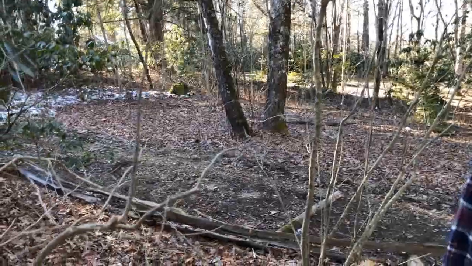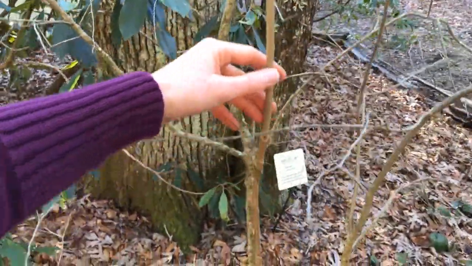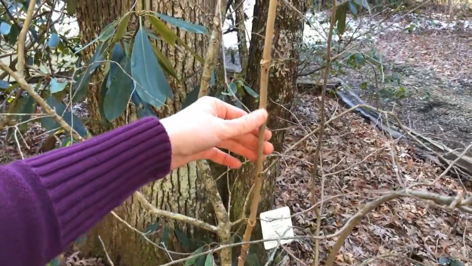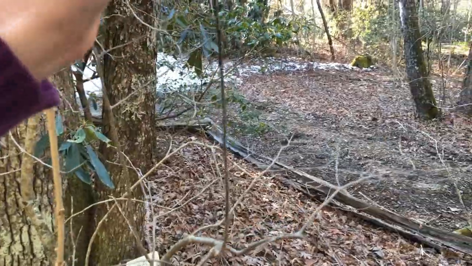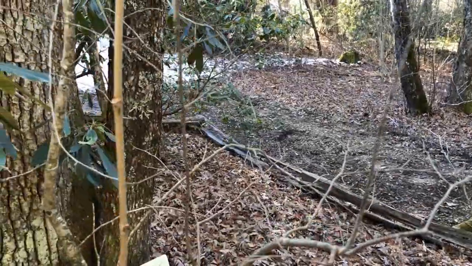Okay. So this is devil's walking stick, given the thorns on it, but the size of this twig is more representative of what a magnolia looks like. Little and skinny like this is something else entirely.